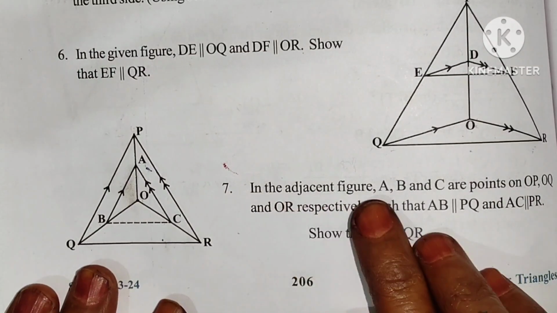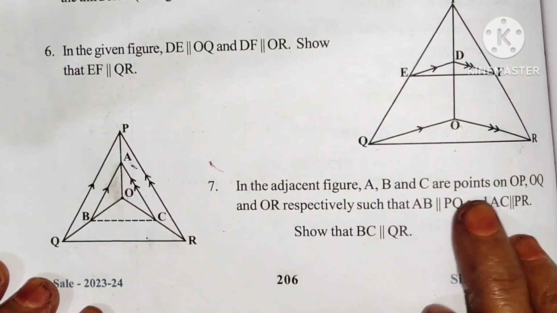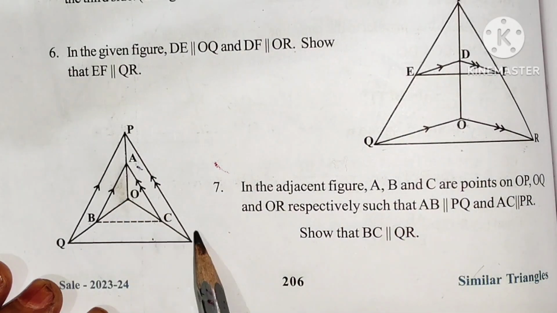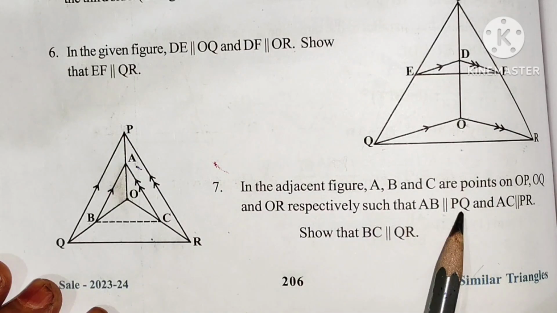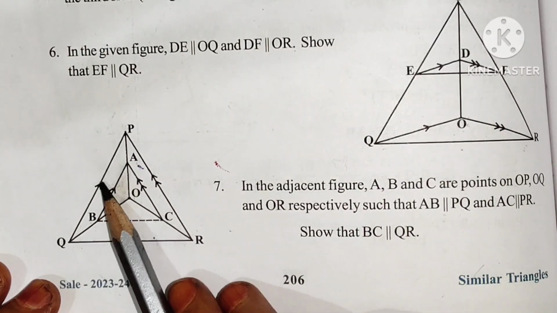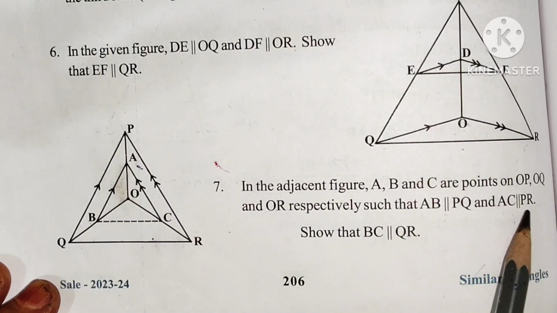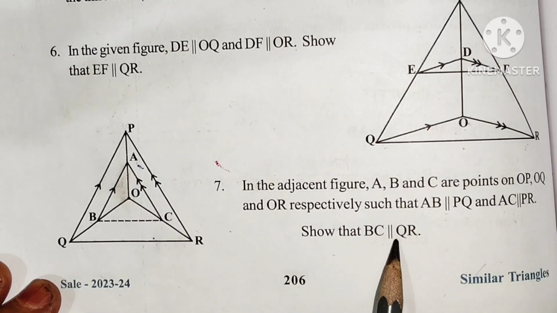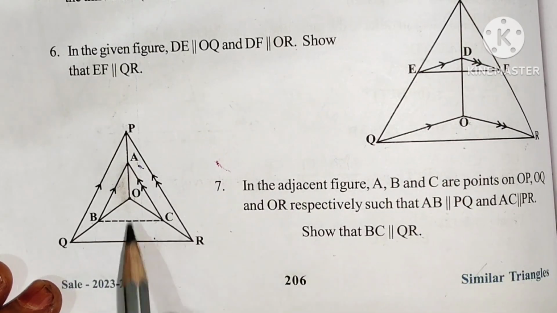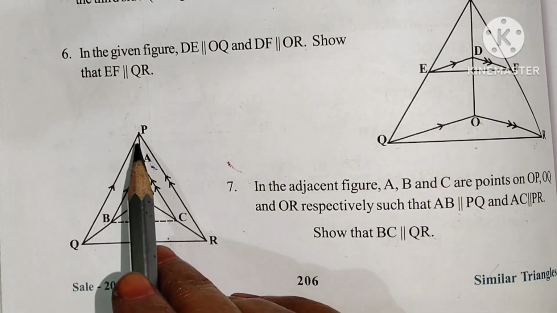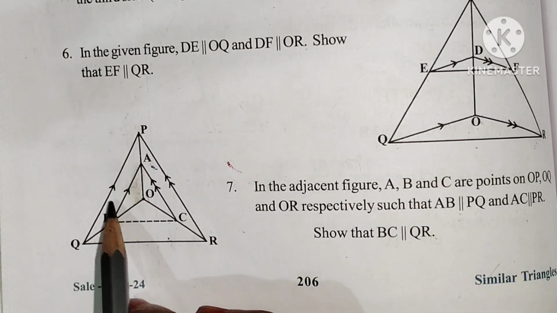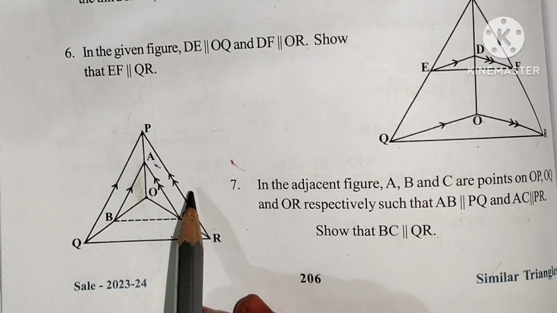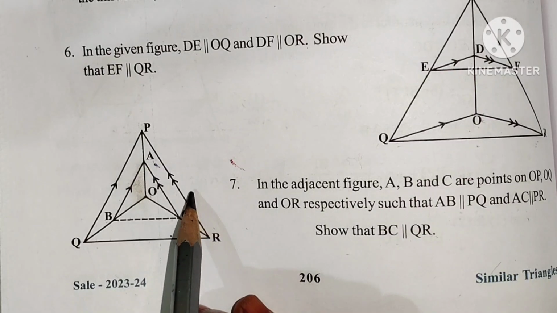Next, the seventh one. In the adjacent figure, A, B, C are points on OP, OQ and OR such that AB is parallel to PQ and AC is parallel to PR. Now we show that BC is parallel to QR. Here first we take the triangle POQ and use the basic proportionality theorem. Next we take triangle POR and here also we use the basic proportionality theorem, so that the two are equal.